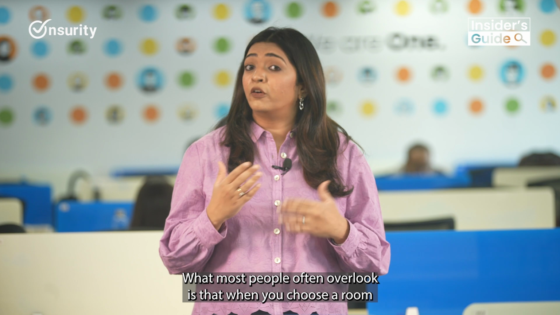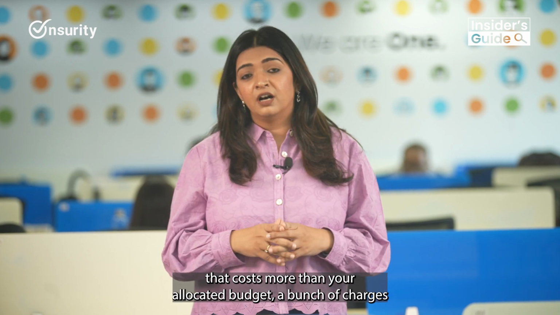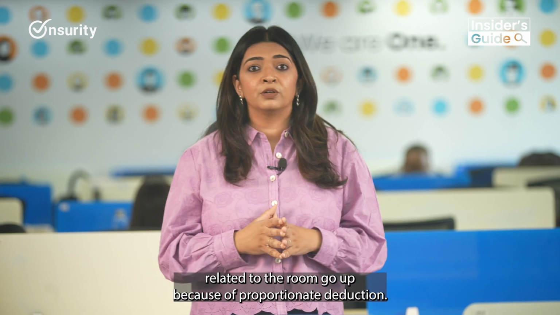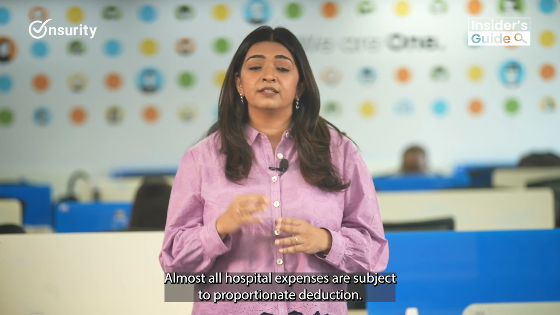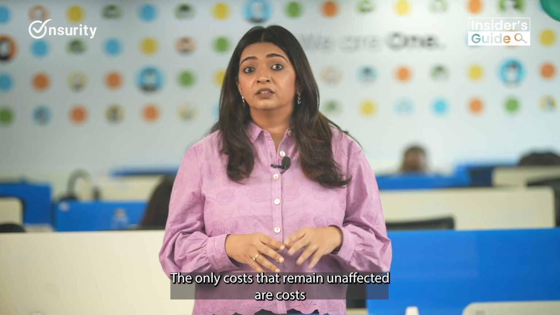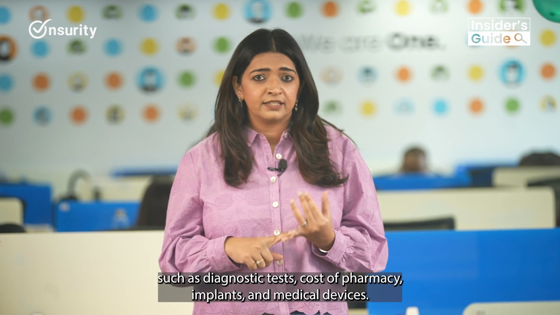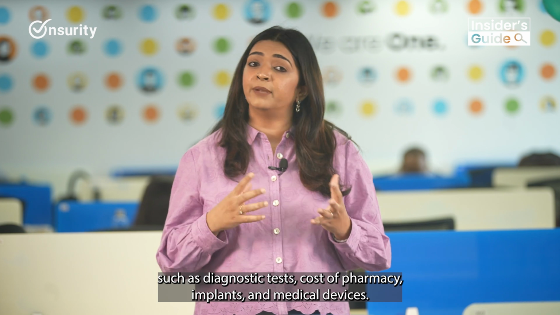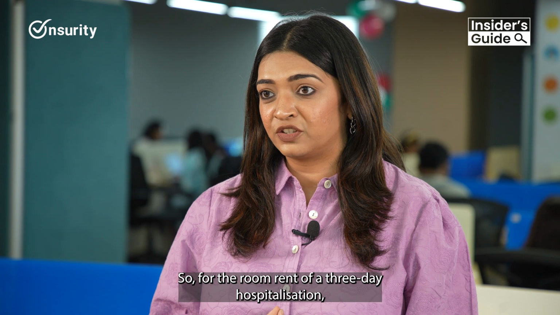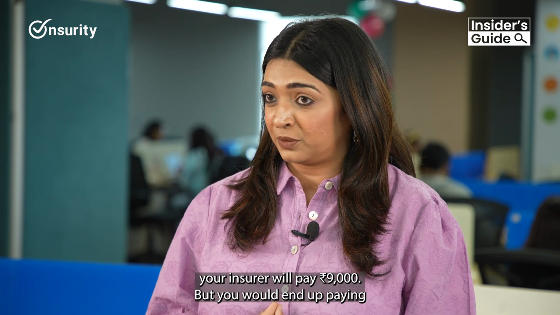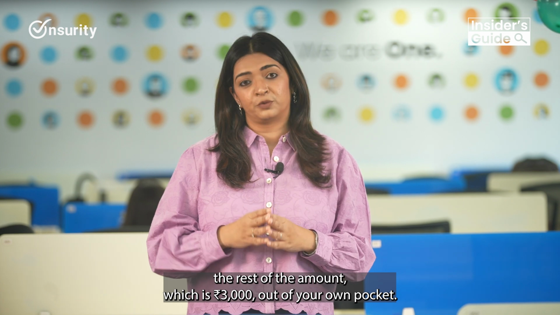What most people often overlook is that when you choose a room that costs more than your allocated budget, a bunch of charges related to the room go up because of proportionate deduction. Almost all hospital expenses are subject to proportionate deduction. The only costs that remain unaffected are costs such as diagnostic tests, cost of pharmacy, implants, and medical devices. So, for the room rent of a 3-day hospitalization, your insurer will pay 9,000 rupees, but you would end up paying the rest of the amount, which is 3,000 rupees, out of your own pocket.